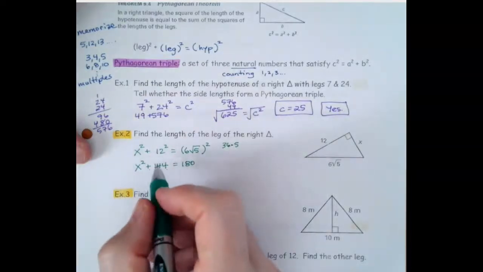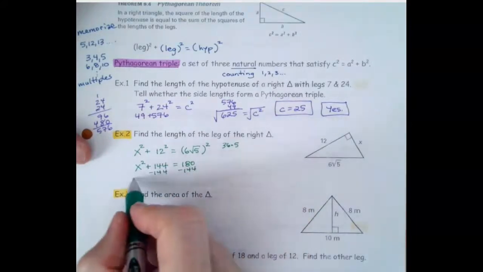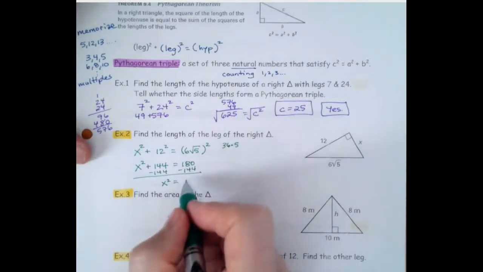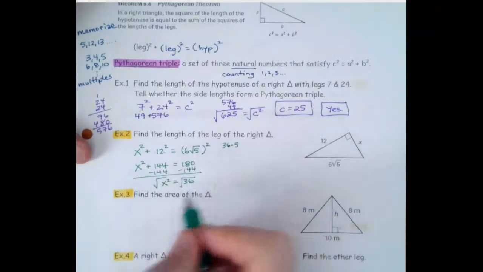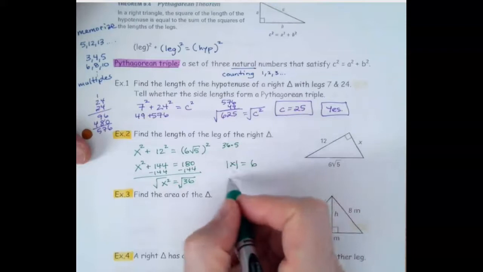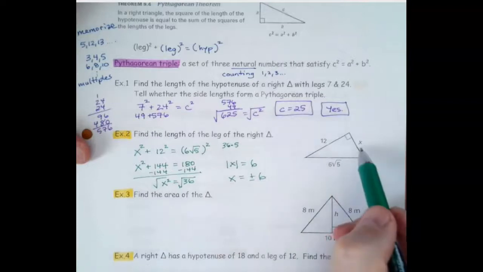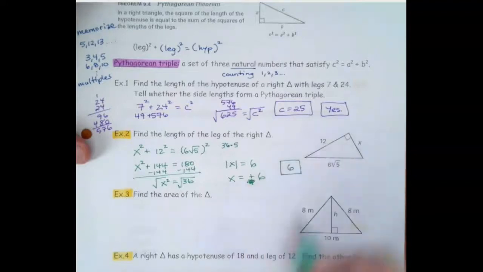Okay? So if we subtract 144 from both sides, and it's a good idea if you find yourself making little mistakes frequently to actually show your work like this. It just helps your brain organize the information. So we're going to take the square root of both sides. Now remember, when we take the square root of x squared, we get the absolute value of x. And so technically we would have plus or minus 6, but because it's the length of a side of a triangle, that negative answer doesn't really make sense. So the answer is just 6. And there's no units on there, so we don't have to worry about that. If there were units on there, we would want to make sure we put units on our answer.